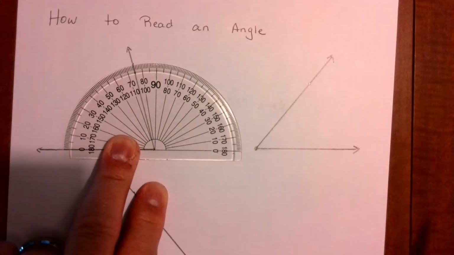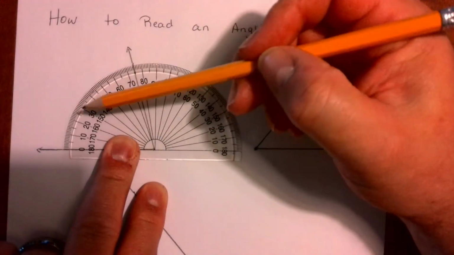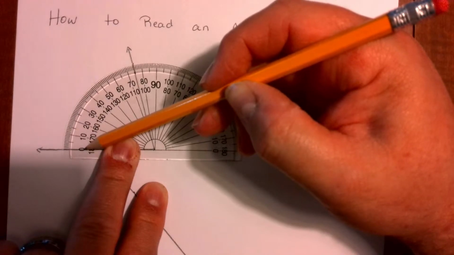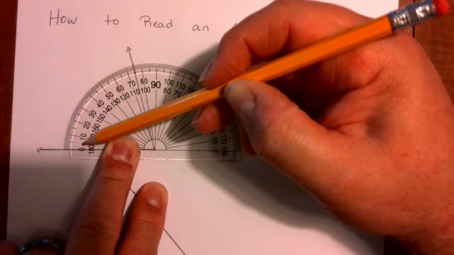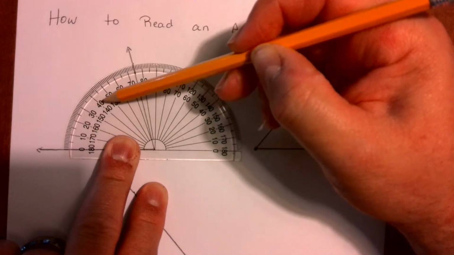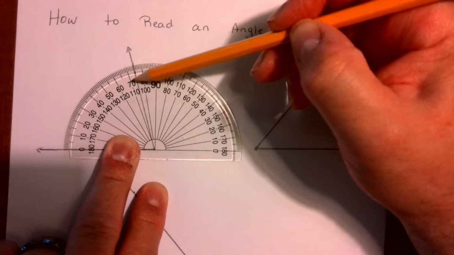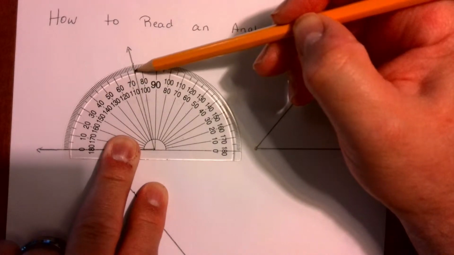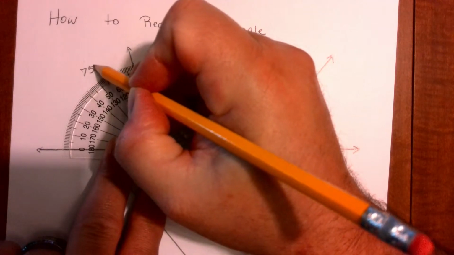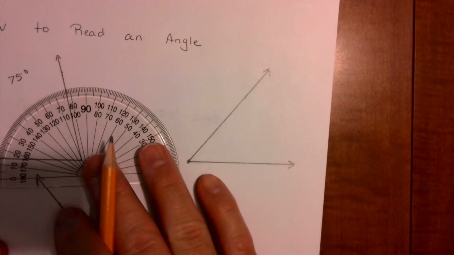So I've got it lined up. And to read the protractor, you always read starting on this ray and reading from 0. So I'm going to read from 0, so I'm reading the outer numbers, and I'm going to go up to the other ray, which is right here. And you see that's 70, and then halfway here is 5, so this is a 75-degree angle.